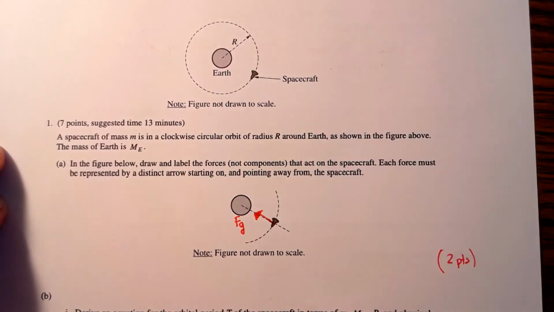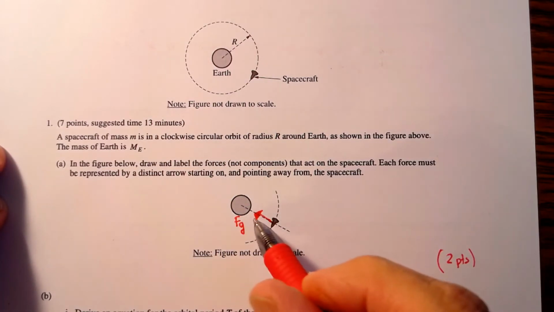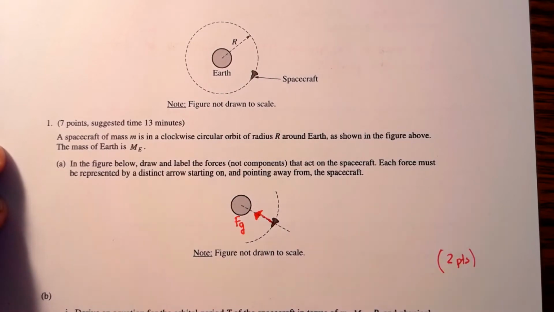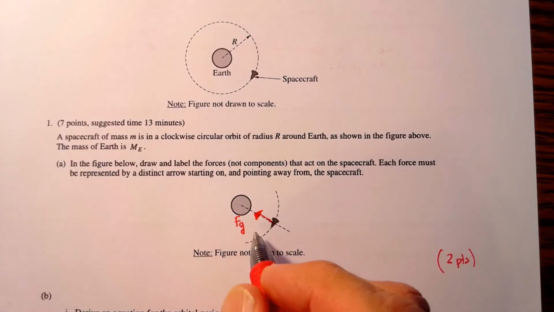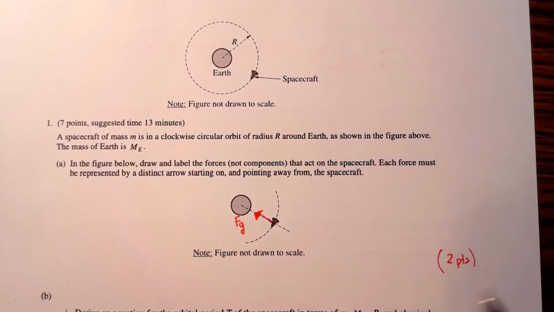Okay, and that's worth 2 points. 1 point for an arrow pointing in the correct direction, and 1 point for labeling it. You can write the word gravity, you can write weight, but it has to be labeled, and that can be the only force acting on it. All right, so that's 2 points.